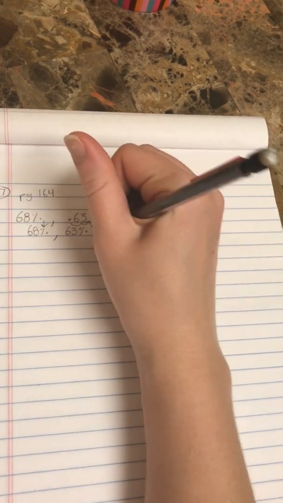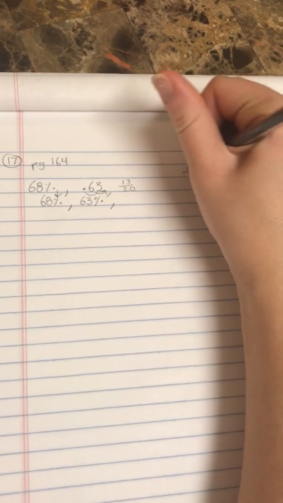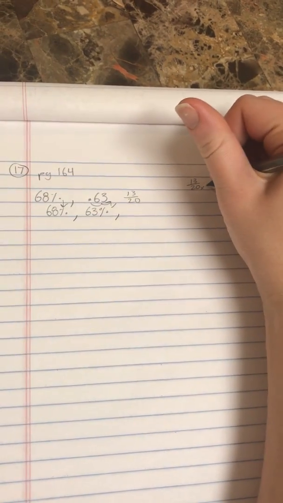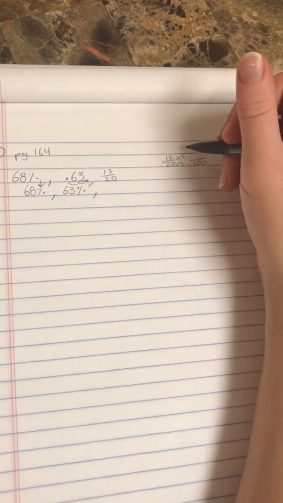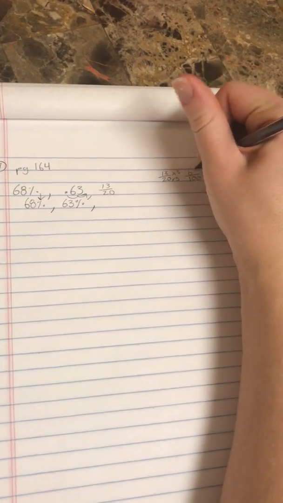Now I just have to change my 13 twentieths into a percent. So if I have my 13 twentieths, I want it to be 100 as a denominator. 20 times what gives me 100? 20 times 5. All right? So whatever you do to the bottom, you gotta do to the top. 13 times 5. Now, that was pretty hard. A lot of you aren't gonna know off the top of your head. It's okay to write it next to your paper. 5 times 3 is 15. 5 times 1 is 5, plus 1 is 6. 65 is your answer.